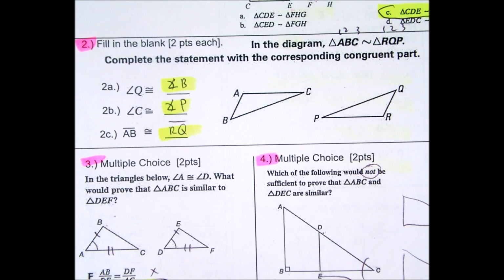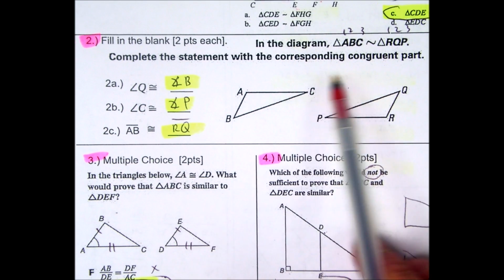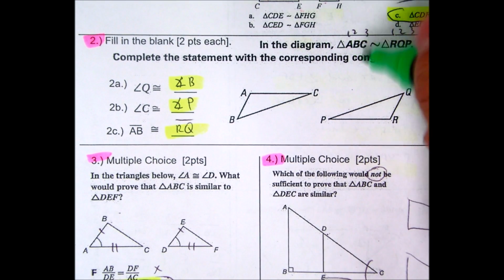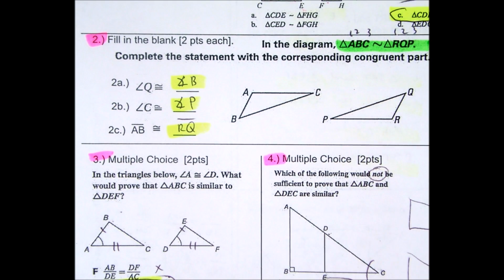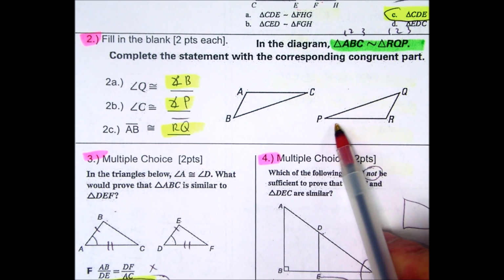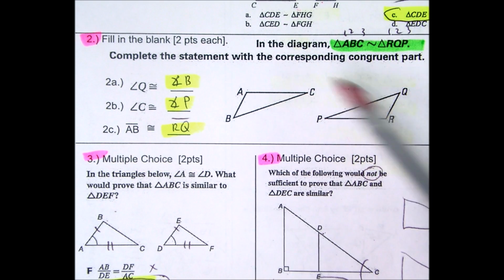Question number 2. Complete the statement for the corresponding parts. I'm going to highlight this part right here. This is your congruence statement. I'm sorry, this is your similarity statement. The similarity statement is more powerful than the picture because the pictures are twisted around.